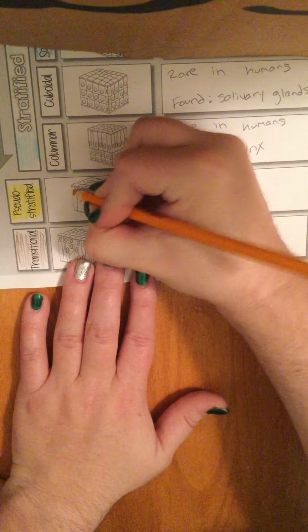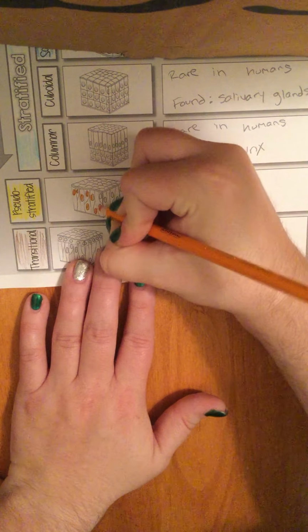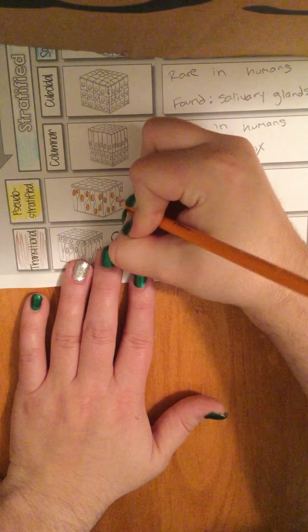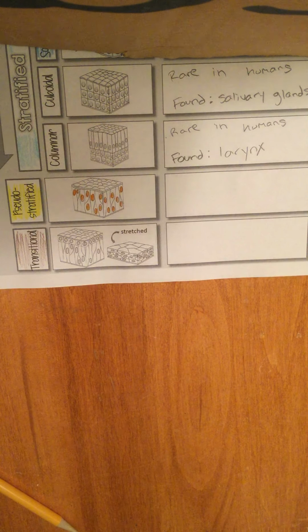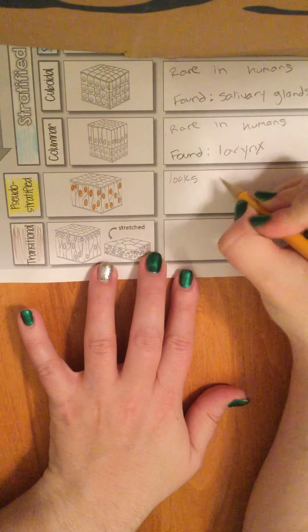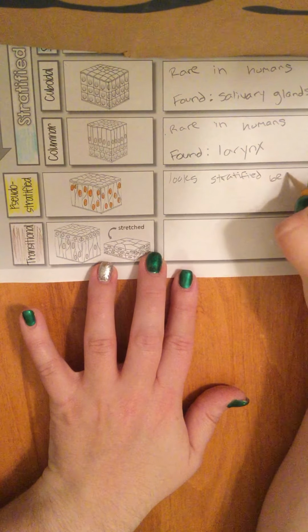Look at where the nuclei are in pseudo. See how they're kind of like top and bottom all over the place? This is why, if you're not paying attention, pseudostratified kind of looks like it's stratified, hence pseudo means fake. But in real life, it's only one layer. So, looks stratified.